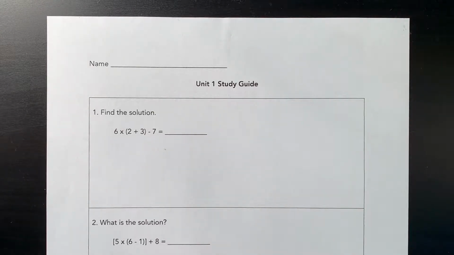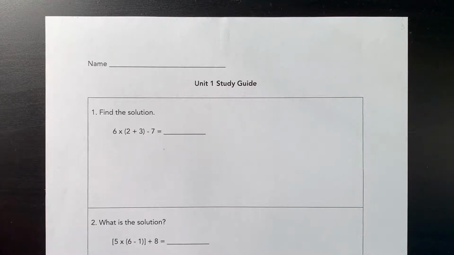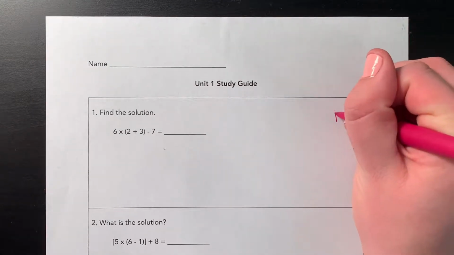All right, guys, I'm going to go over the Unit 1 study guide with you today. So number 1 says find the solution. This is order of operations, so we want to remember PEMDAS.